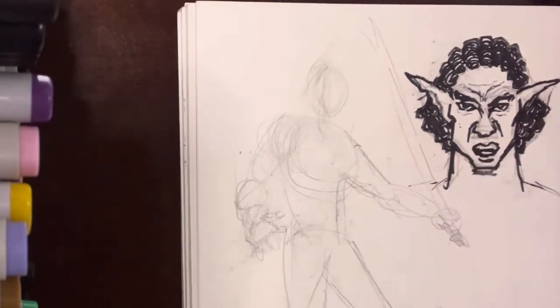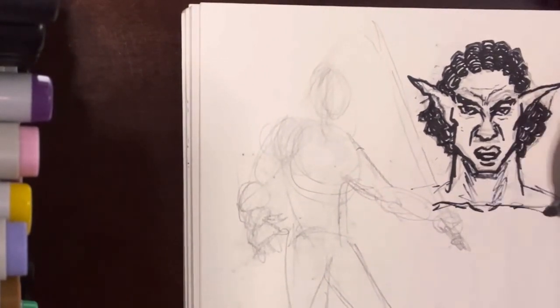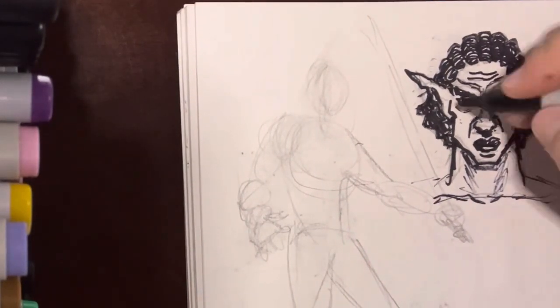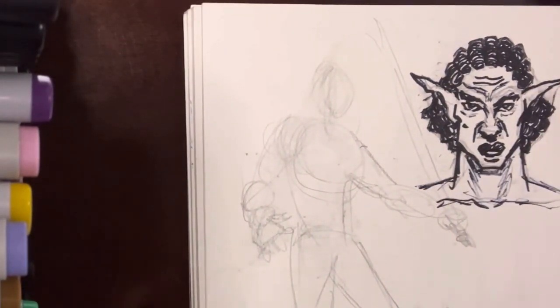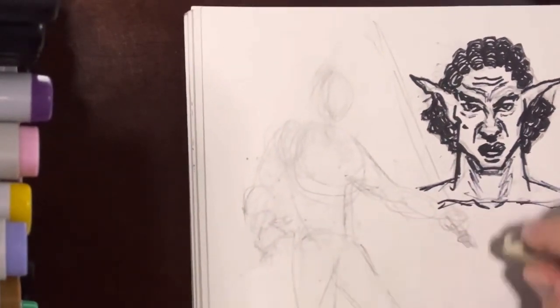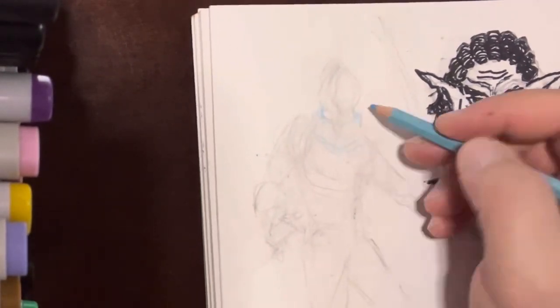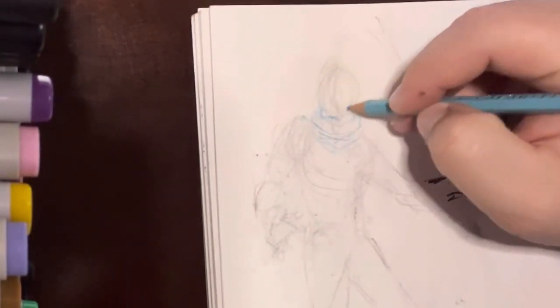That's just a fun way to get to interesting proportions that are used in very, very many really cool character designs. But what you want to do is just literally play with how big things are. This is almost like a cartoony approach.